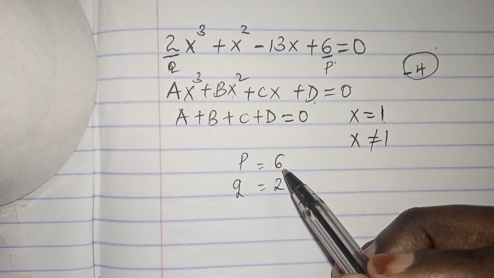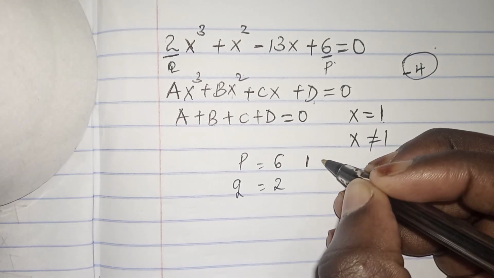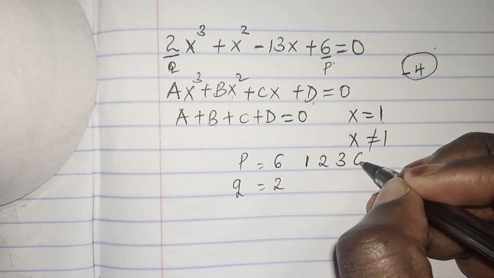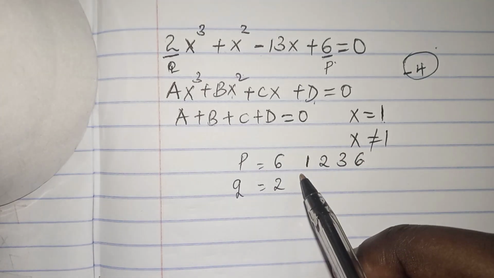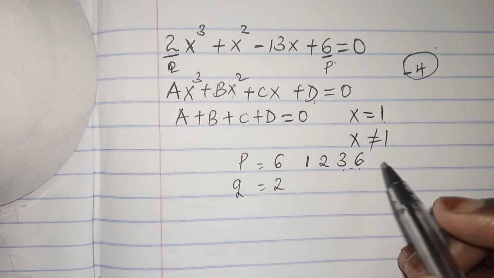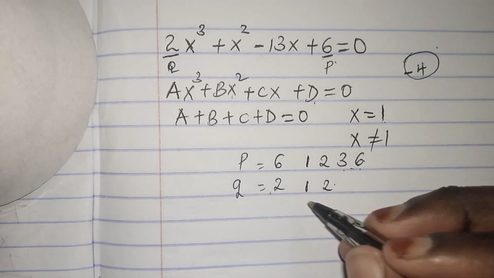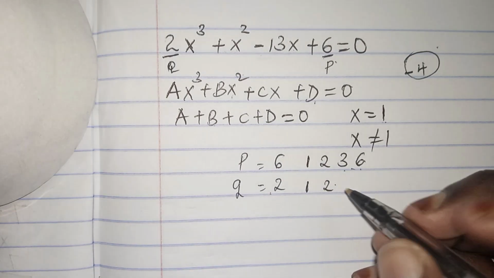So we are going to look for divisors of 6, which are plus or minus 1, plus or minus 2, plus or minus 3, plus or minus 6. Divisors of 2 are plus or minus 1, plus or minus 2.